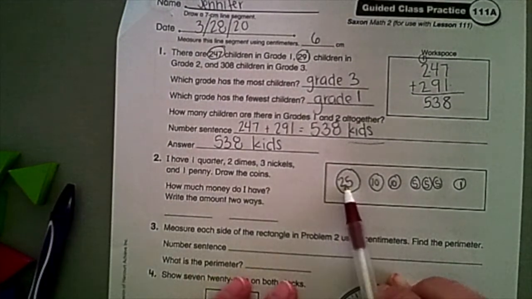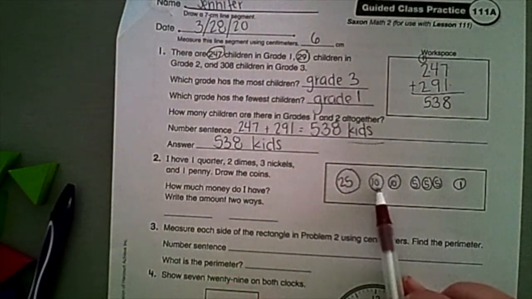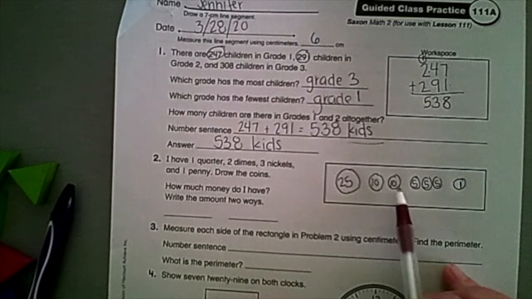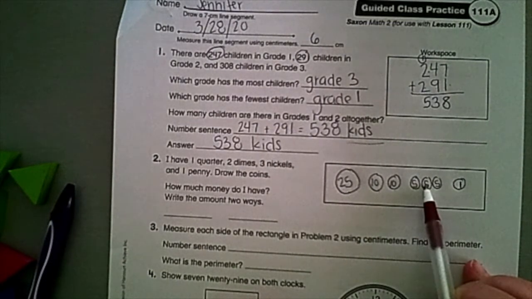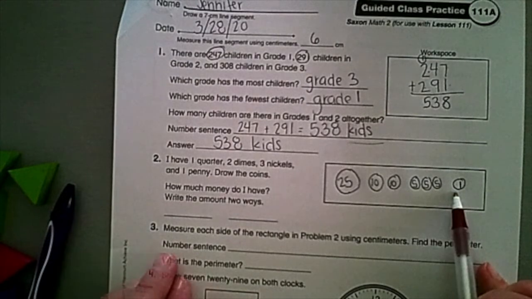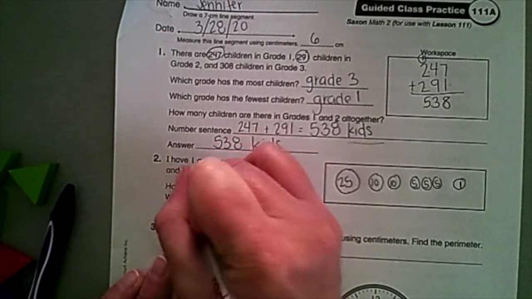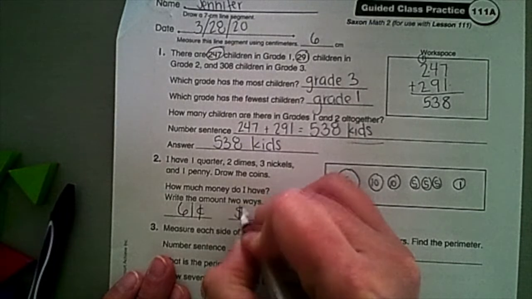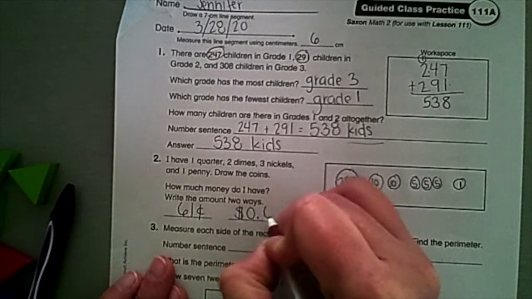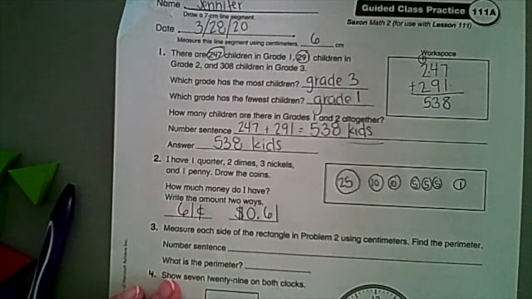Okay, so let's count together. 25, 35, 45, 50, 55, 60, 61. So we have 61 cents. Now we need to write it the other way. Dollar sign, we have no dollars, 61 cents.